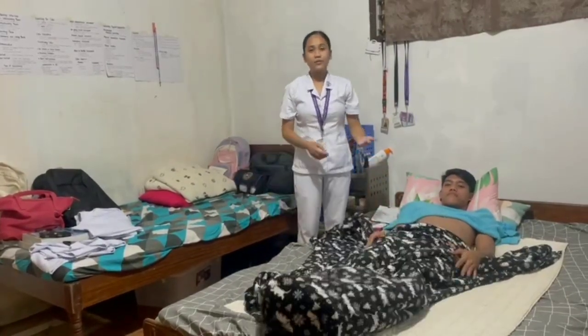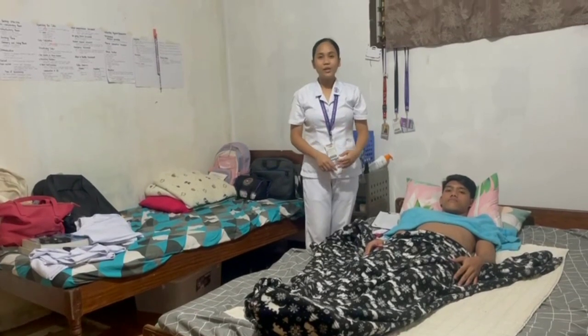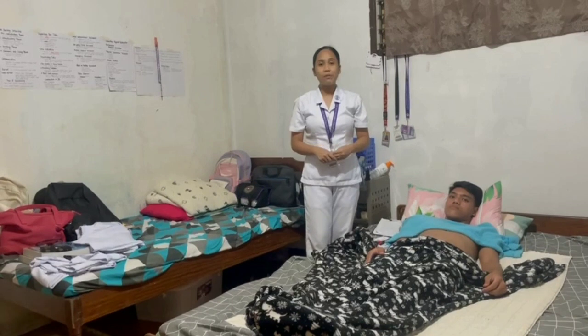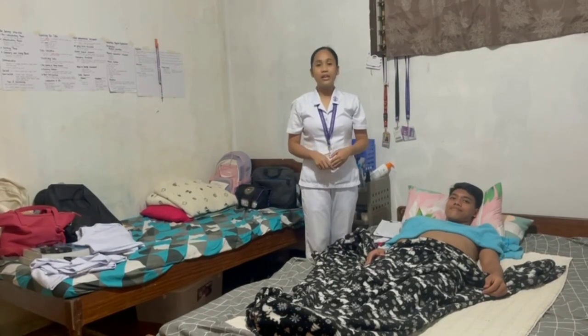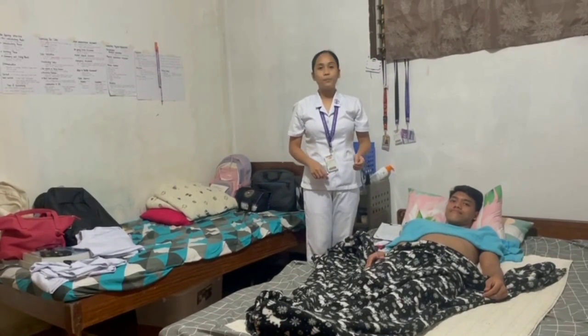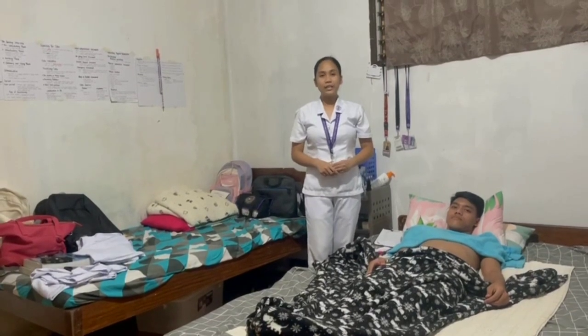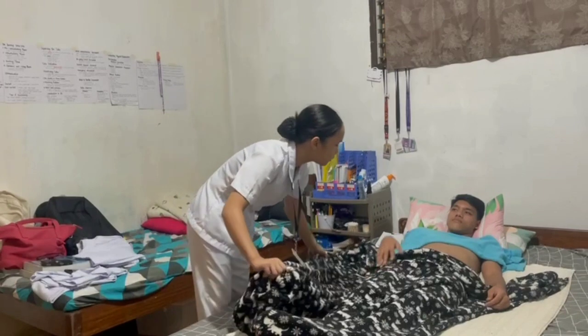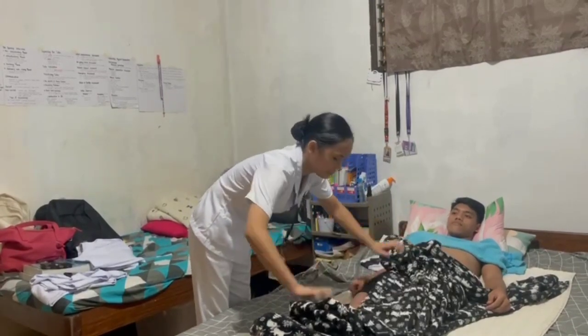And now, test for obturator sign. Hold and support the client's right knee and ankle. Flex the hip and knee and rotate the leg internally and externally. Note for pain and reaction of the client. Okay, sir, I'm going to expose this part again.